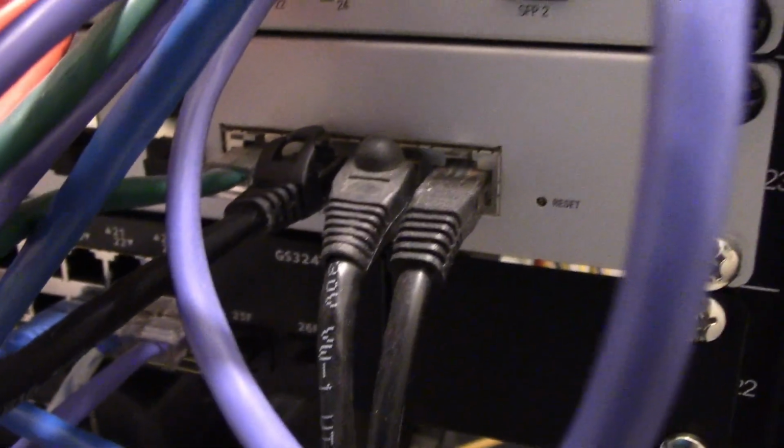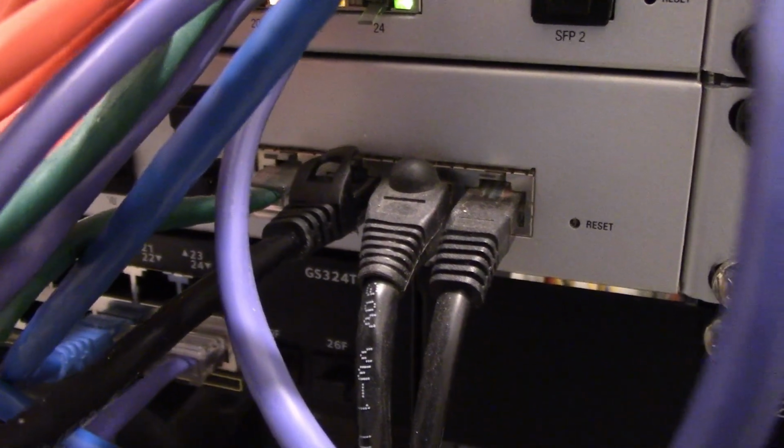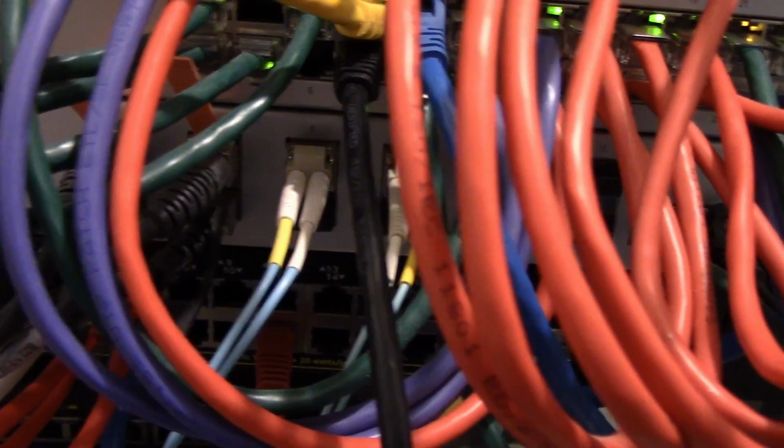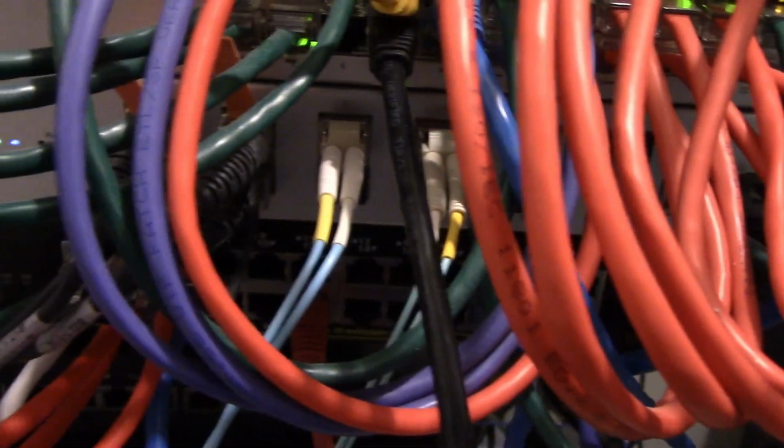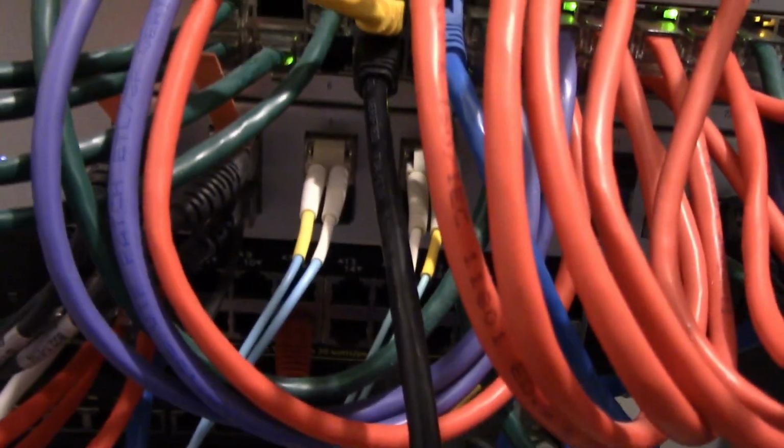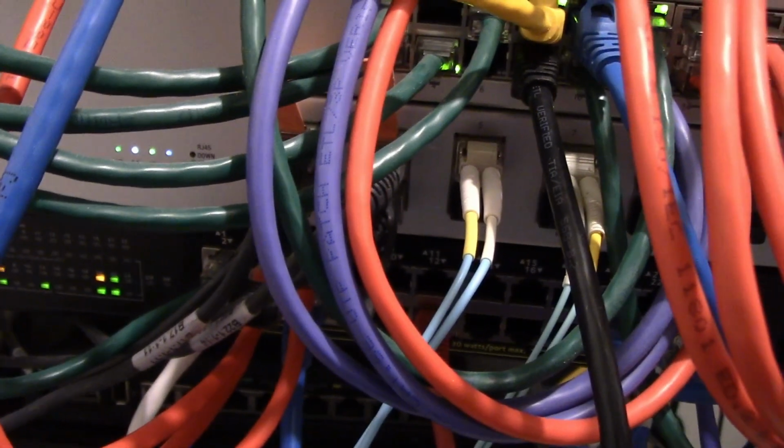Then I've got a 10 gig switch down here. Thank you, Sasha, for this generous donation. It has 4 Cat 5 connectors, or 10GBase-T connectors, and then the rest are SFP+ ports, which then require a transceiver or a DAC cable. Some of these are DAC connections going down to my servers. Some of these are fiber connections, as you can see here.